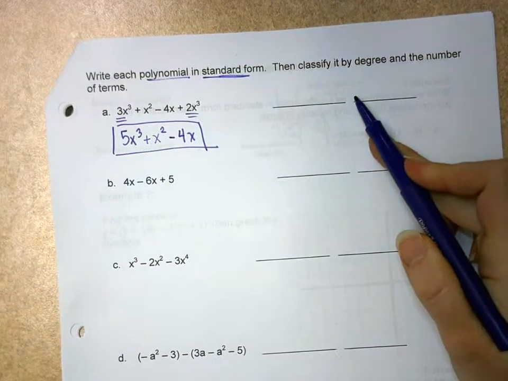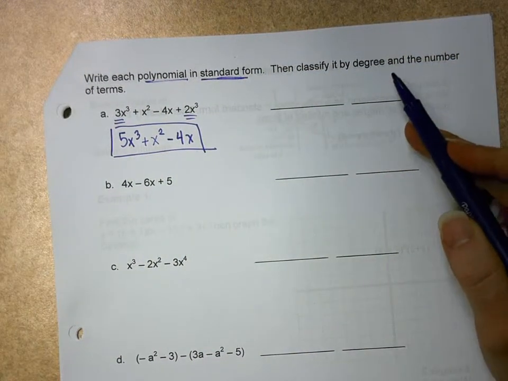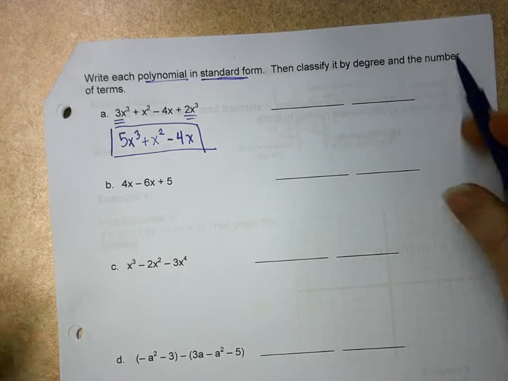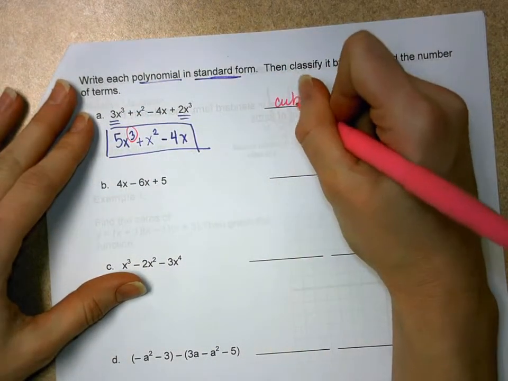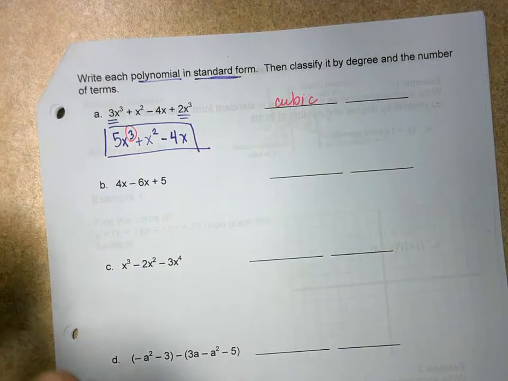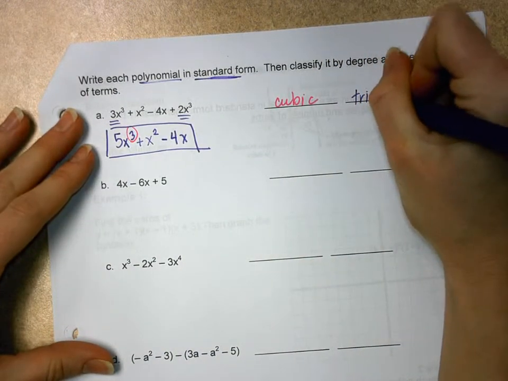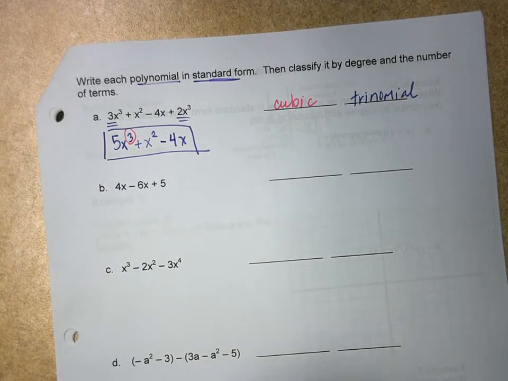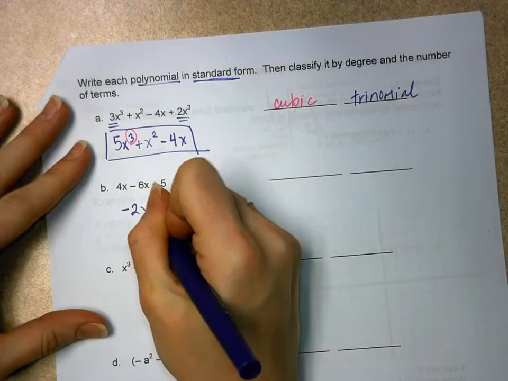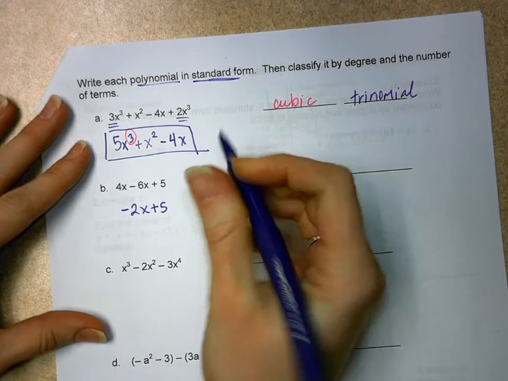Now name the polynomial. Classify it. What would be its first name? Cubic. Excellent, because we have a power of 3. And what would be the last name? Trinomial. Good. You guys got it. Try the next one on your own. You can use the chart on the previous page if you're unsure.